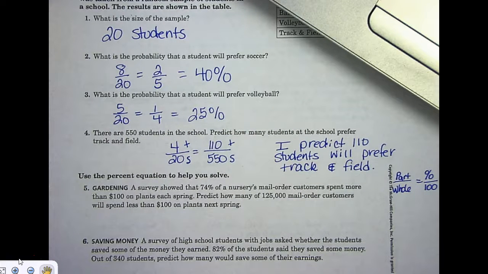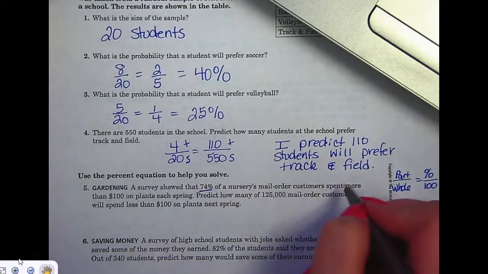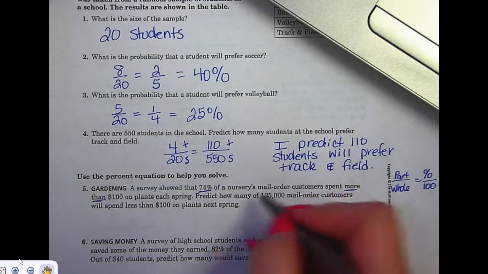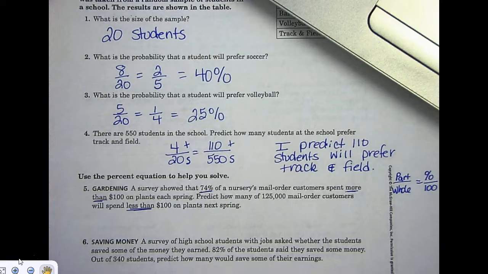Gardening. A survey showed that 74% of a nursery's mail order customers spent more than $100 on plants each spring. Predict how many out of 125,000 mail order customers will spend less than $100. So here's what we need to look at. This is 74% spent more than, but we want to know what percent. Now we're going to predict how many spent less than. So it's not 74% spent less than. If 74% spent more than, what's the percent for less than?